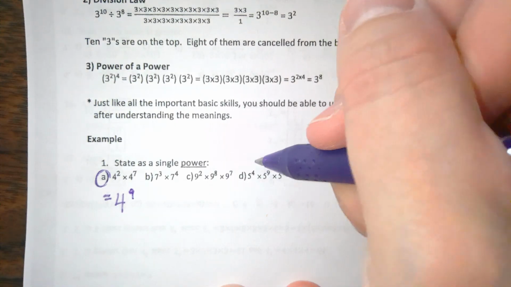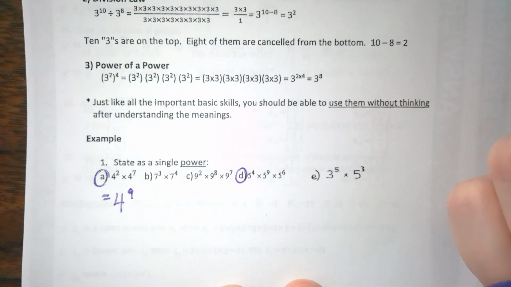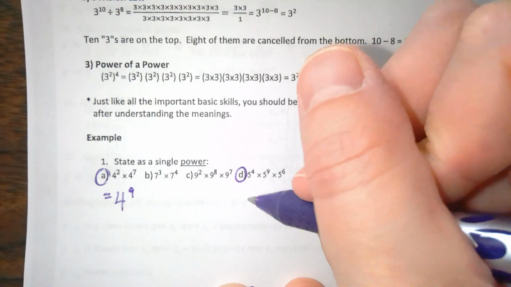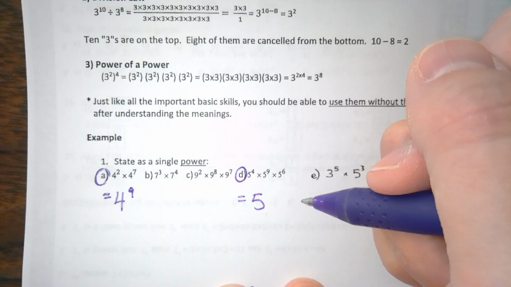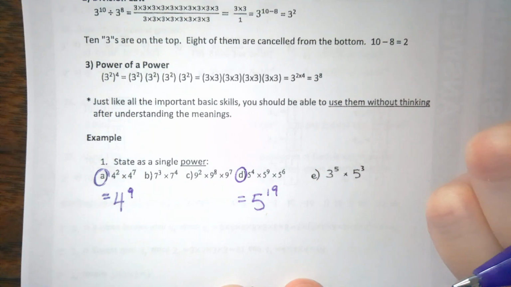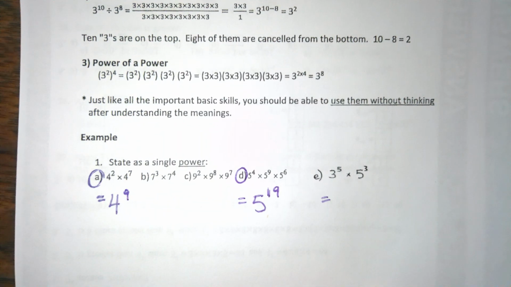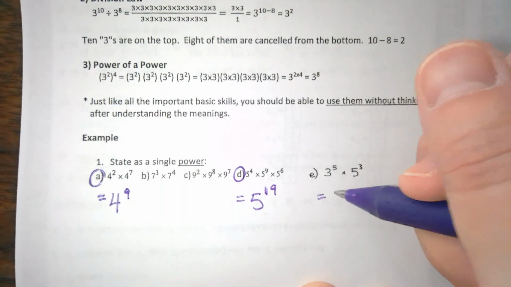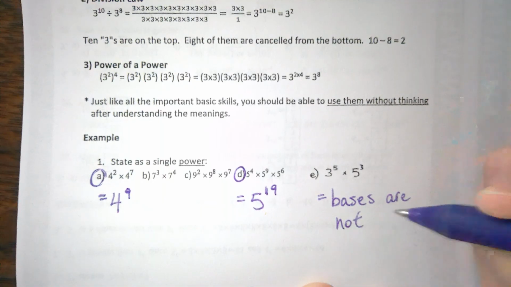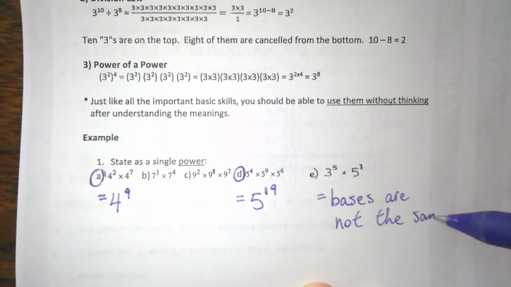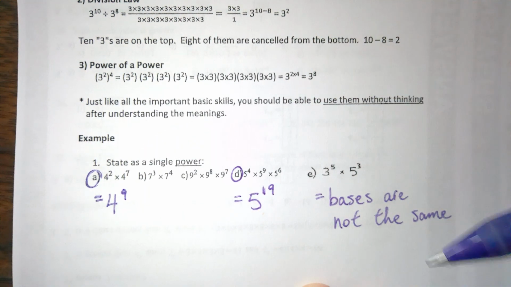What about this one? 5 to the 4 times 5 to the 9 times 5 to the 6. Okay, Alvin? Yep, 19. Yeah, that's it. 5 to the 19. What about this one? E. Ivan? You can't. Why not? Right. Bases are not the same. So I can't combine them. I just leave it, because the question says write as a single power. And I can't do that.